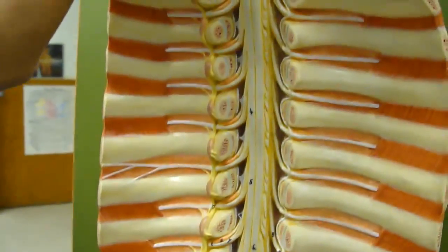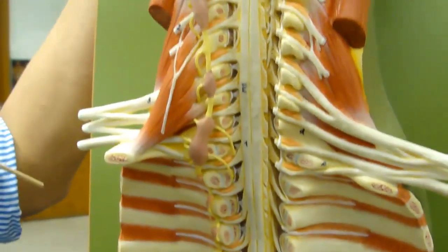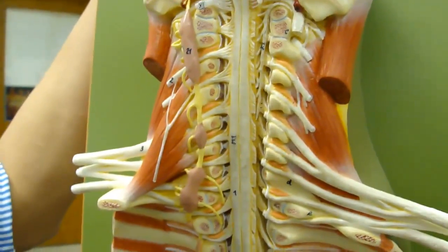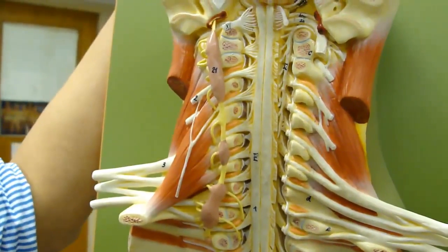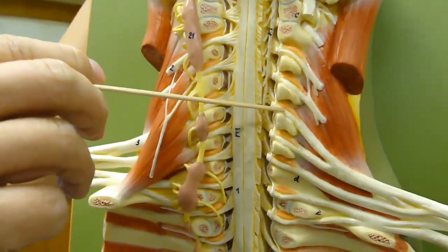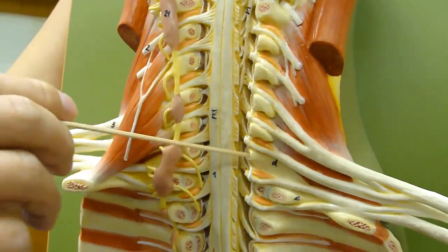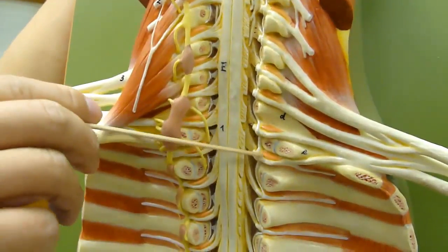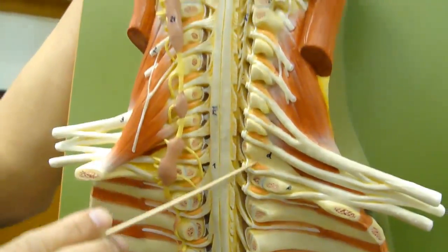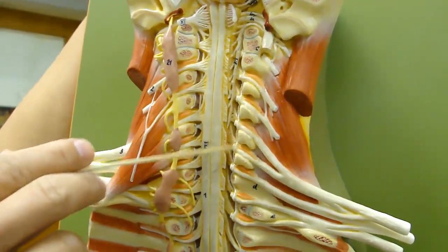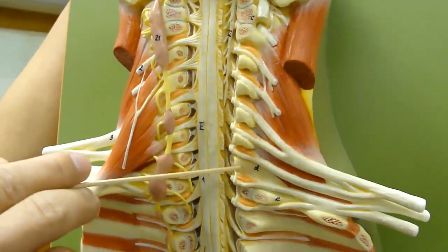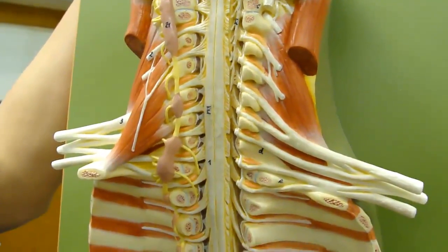Okay, so that's the cervical plexus from C1 to C5, and we talk about the brachial plexus more in this class, which is from C5 to T1. So C5 is right there, C6, C7, C8, and T1. Okay, so that makes up your brachial plexus. You can see this guy right here coming out from the spinal nerve. Those are called the ventral rami.